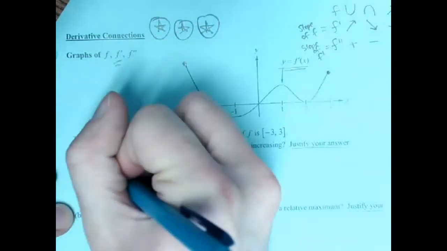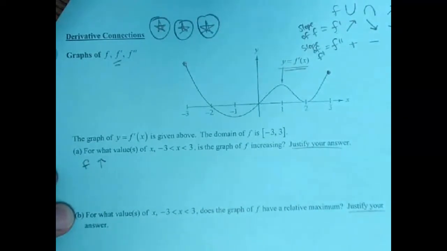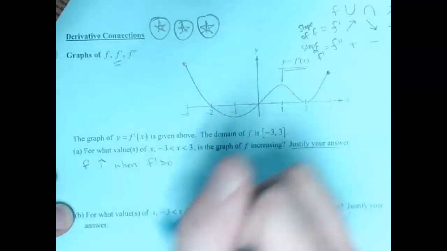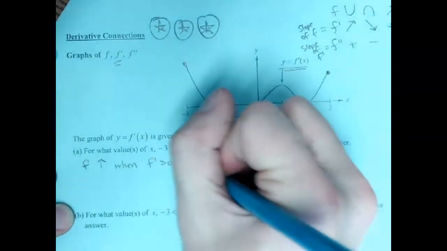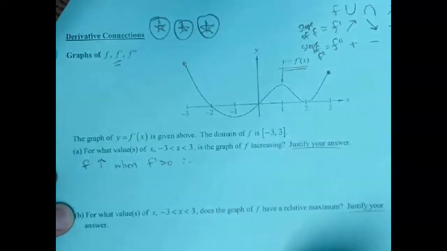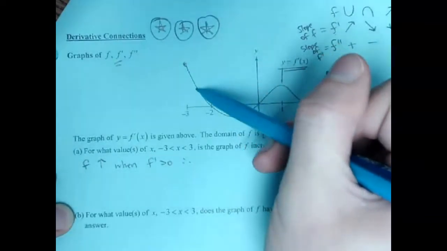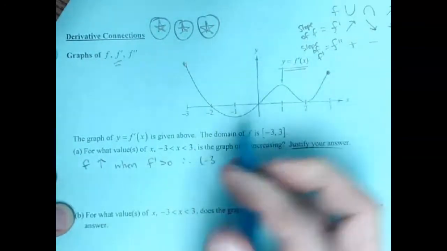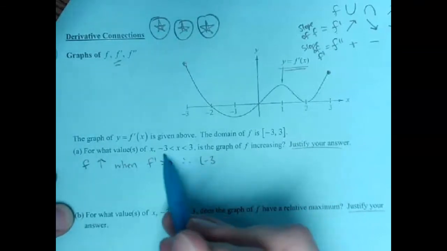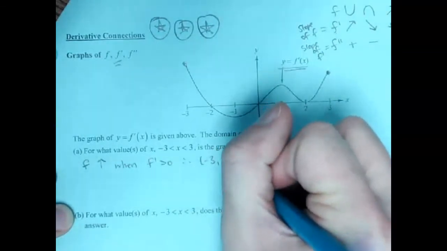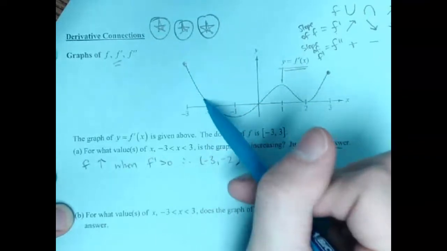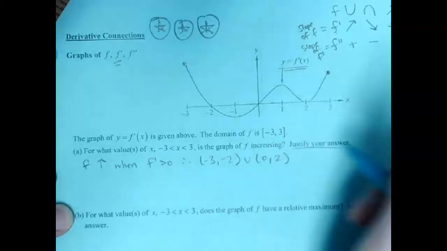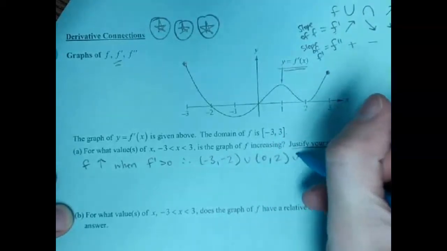f is going to be increasing, and I always like to do the justifications first, when f prime is positive. This is the graph of f prime. Positive means greater than 0, so I just need to look at when this graph is above the x-axis. So that's going to start at -3. You could put a bracket there, but it's strictly in between the two. From -3 to -2, that section's above, so it's positive. Then this section is above, 0 to 2, and then this section is above, 2 to 3.